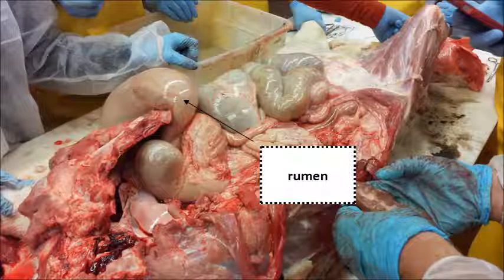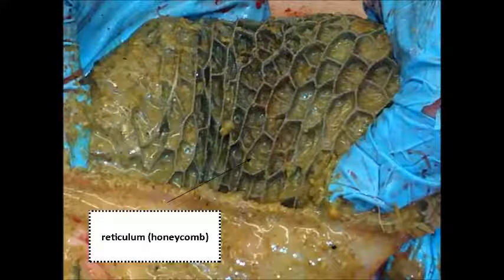The rumen is the first of the four stomachs of the calf. It is a place where the food that the calf eats is fermented using microbial bacteria. The reticulum is the second stomach in the calf. It has a honeycomb lining and its role in digestion is to separate large particles that are not ready to be passed into the omasum.